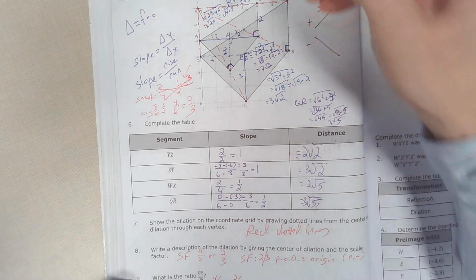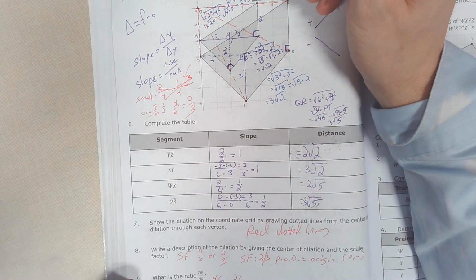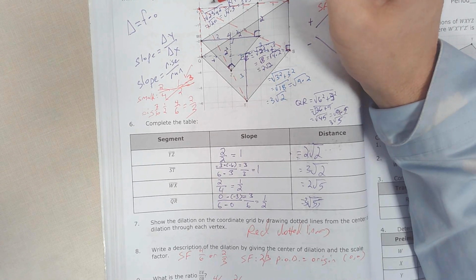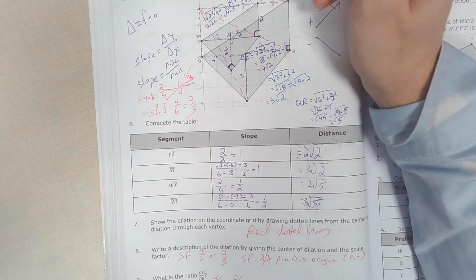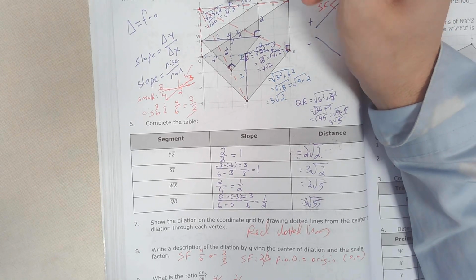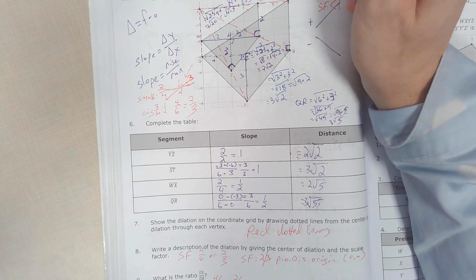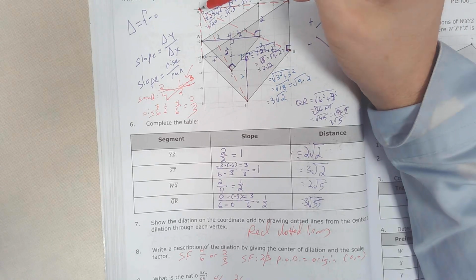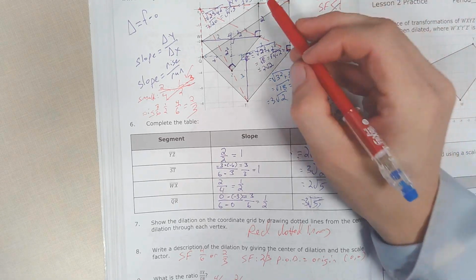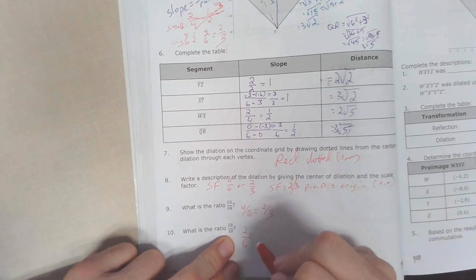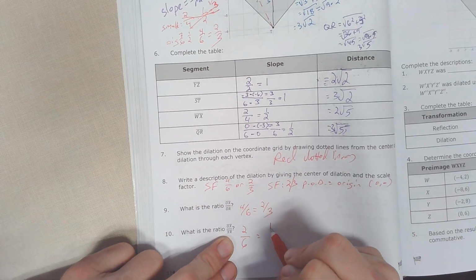And then OX to XR. XR is 1, 2, and OR is 6. So it's 2 over 6, or 1.